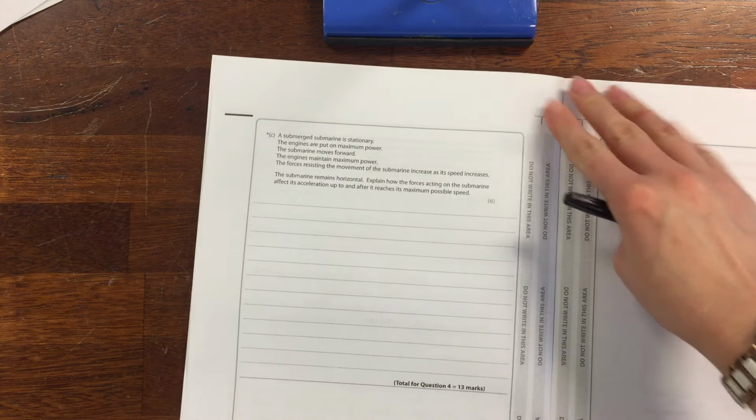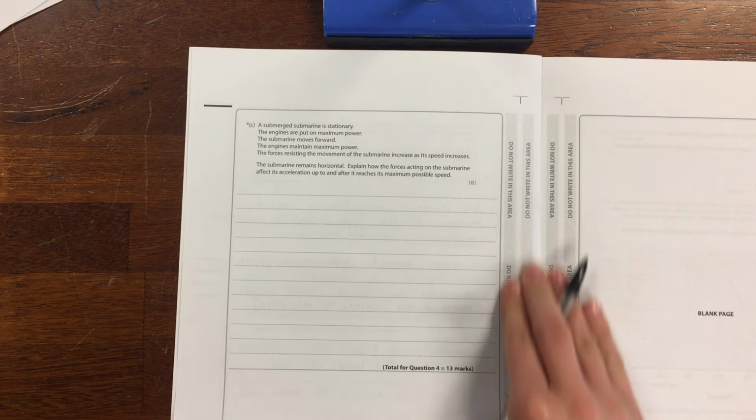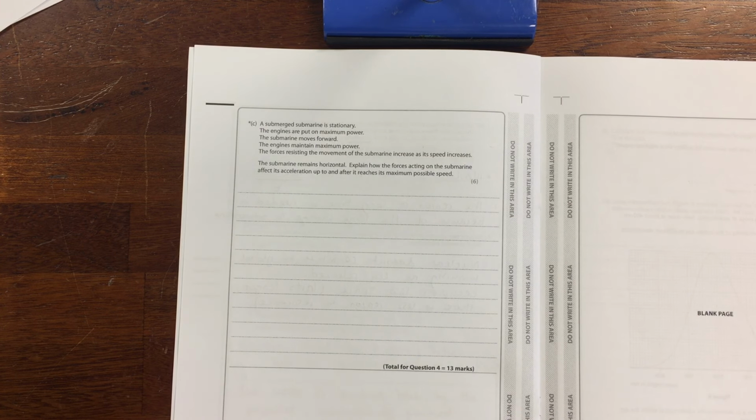Part C, the submarine is stationary. The engines are put on maximum power and the submarine moves forward. The engines maintain maximum power. The forces resisting the movement of the submarine increase as its speed increases. The submarine remains horizontal. Explain how the forces acting on the submarine affect its acceleration up to and after it reaches its maximum possible speed.